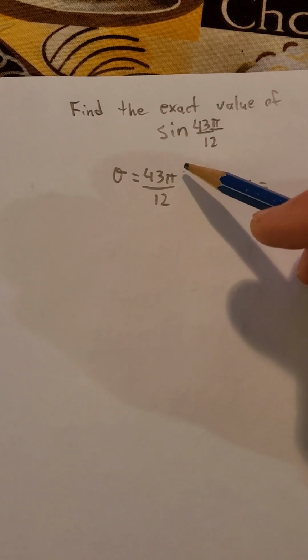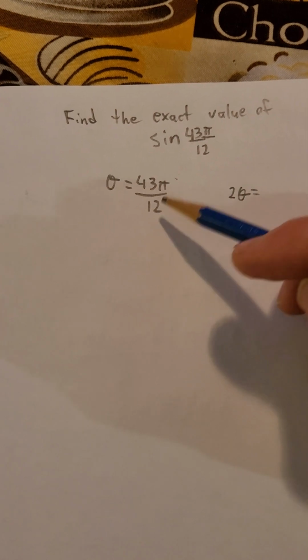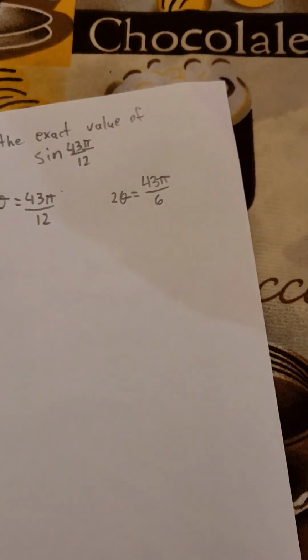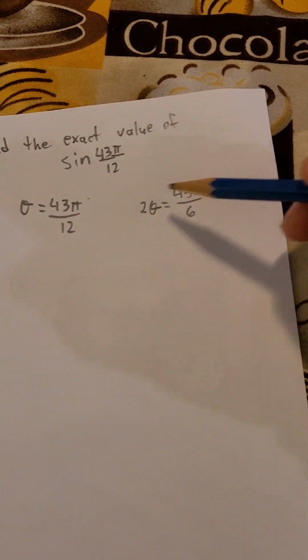So what we're basically going to assume is that theta is equal to 43 pi over 12. Okay, and so if we double it, 2 theta is going to be 43 pi over 12 times 2, which means the 2 is going to cancel with the 12, leaving a 6 behind. So this will actually be 43 pi over 6. Okay, so that's double this number.